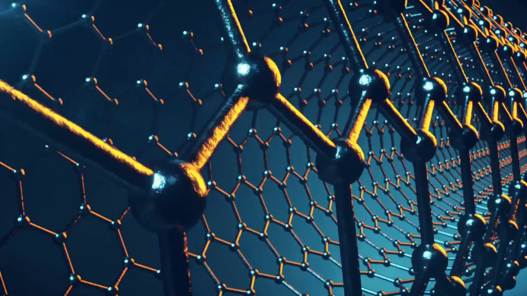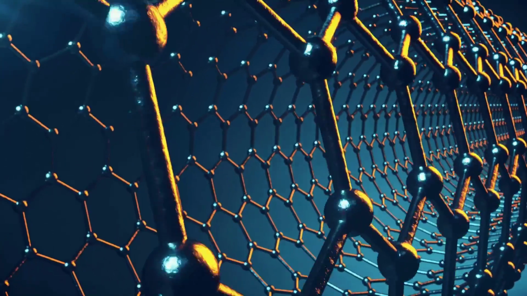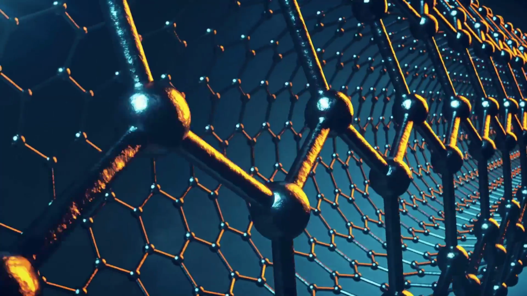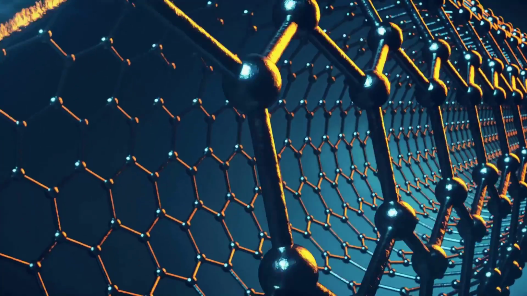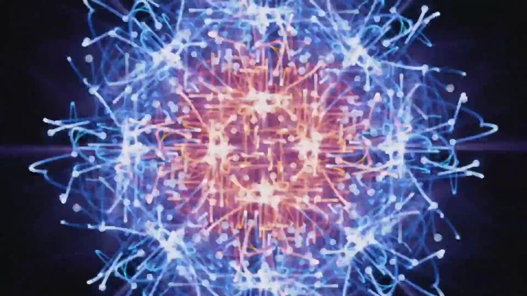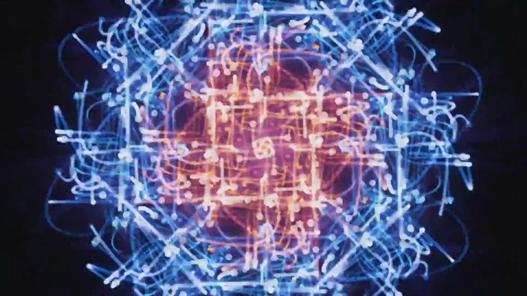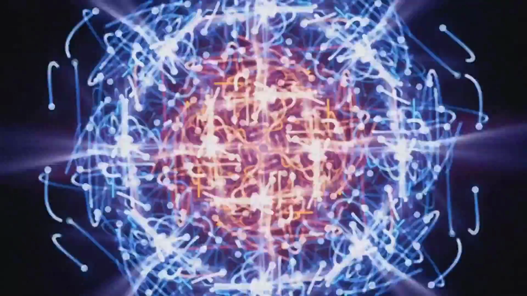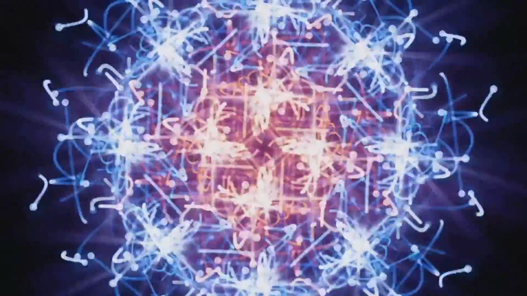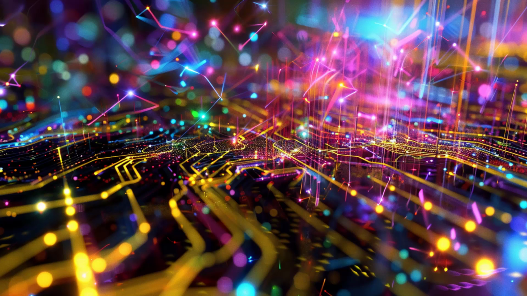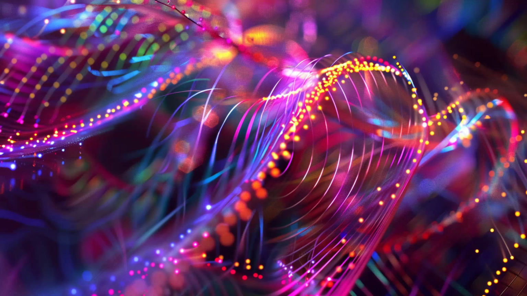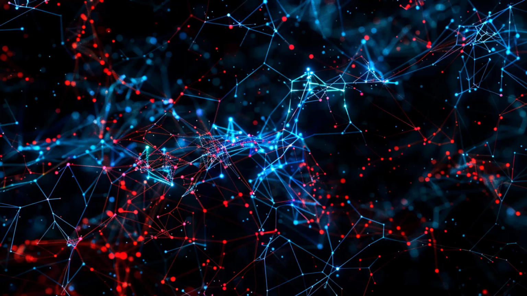As we dive deeper into the realm of these one-dimensional nanostructures, we encounter the intriguing phenomenon of quantum confinement. This effect is a direct result of the tiny dimensions of quantum wires, and it fundamentally alters the way electrons behave within these structures. It's like confining a bird to a cage. The bird, or in our case, the electron, can only move in certain ways, thus changing its energy levels and the overall electronic and optical properties of the material.